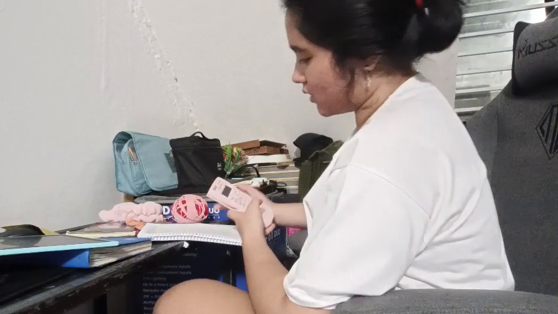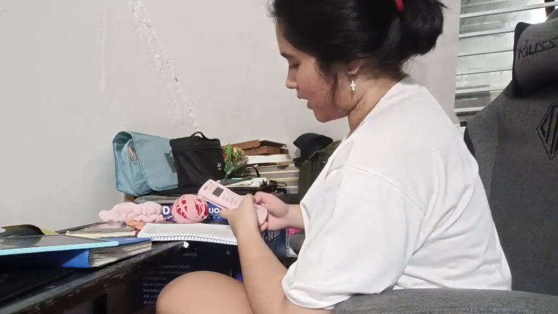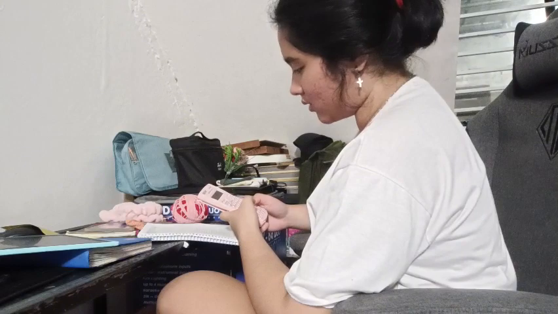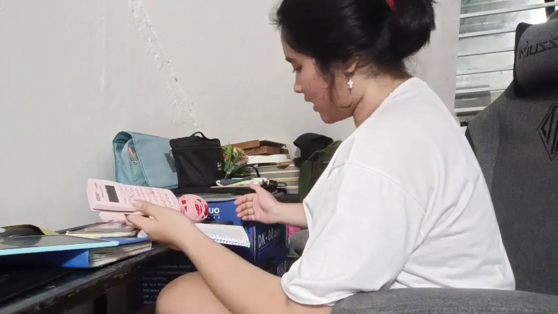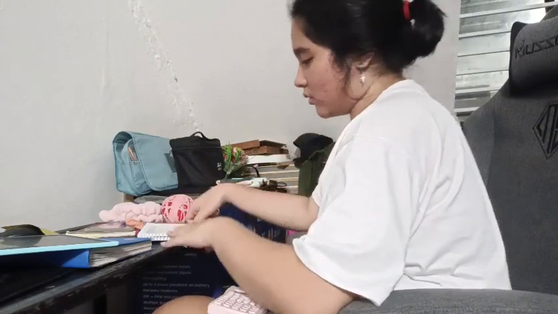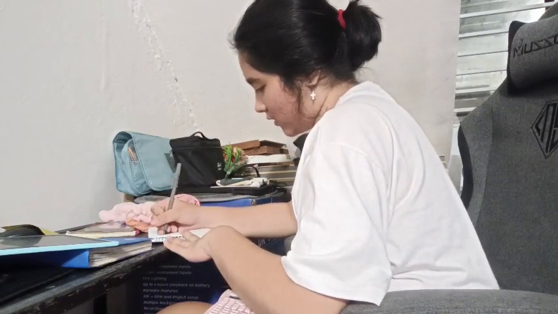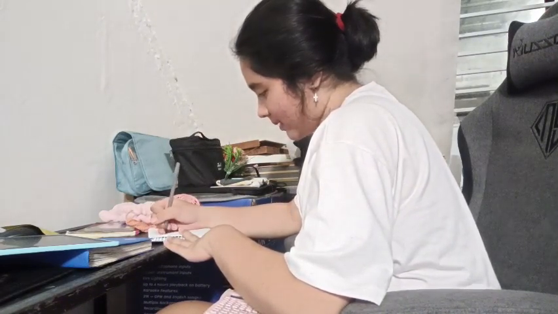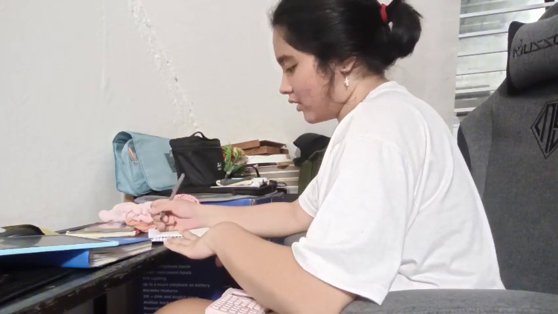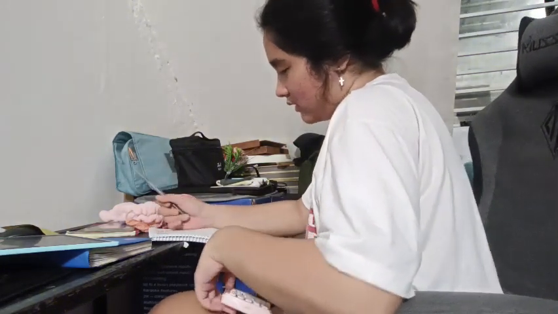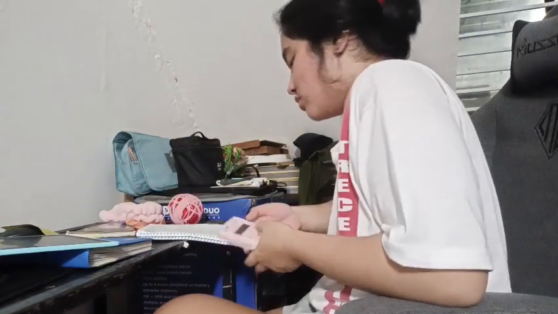So 9.8 multiplied by 1 is 9.8, and meters per second squared multiplied by seconds squared, the seconds squared cancel out, leaving meters. So just 9.8 meters, still being multiplied by 1/2.